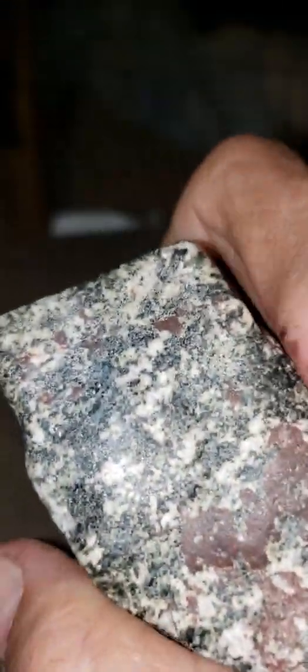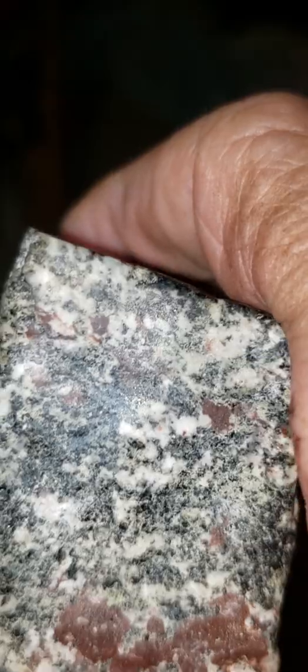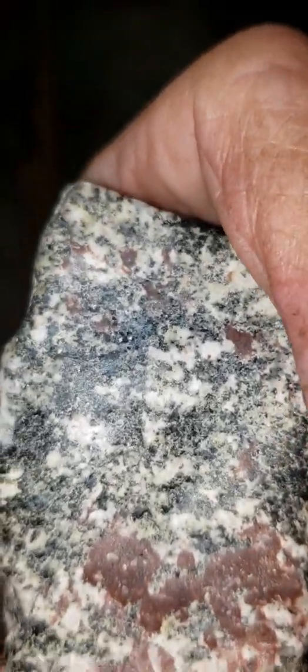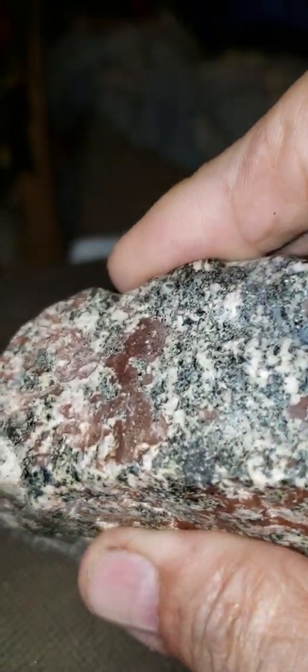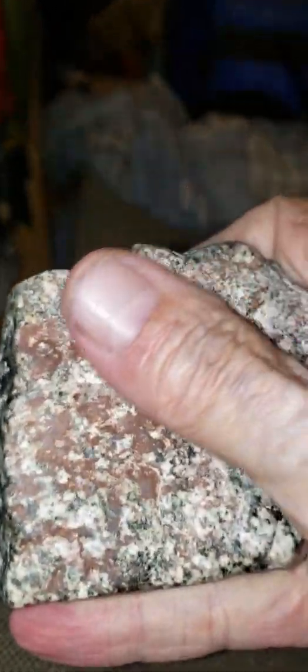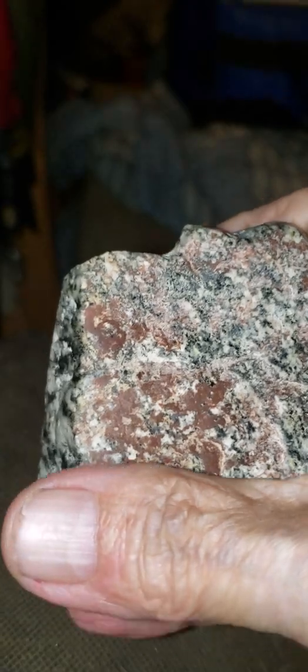And there is rather a lot of it. I mean, like a whole lot of it. And the gold is on the outside. It's a crust from secondary mineralization.